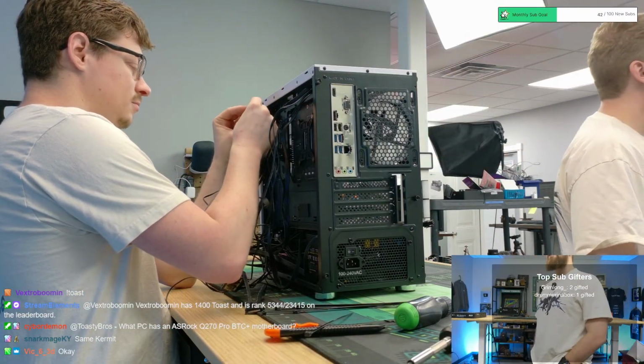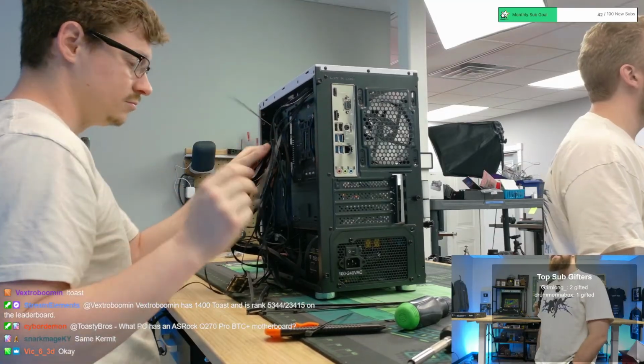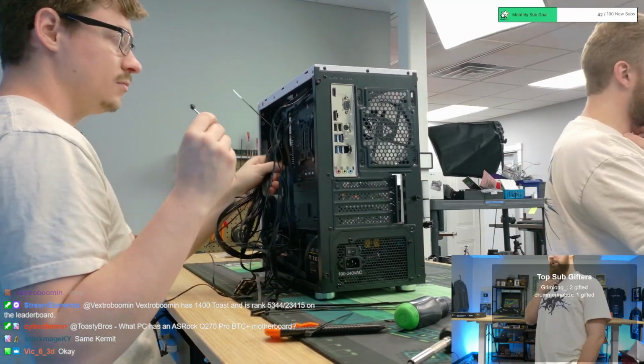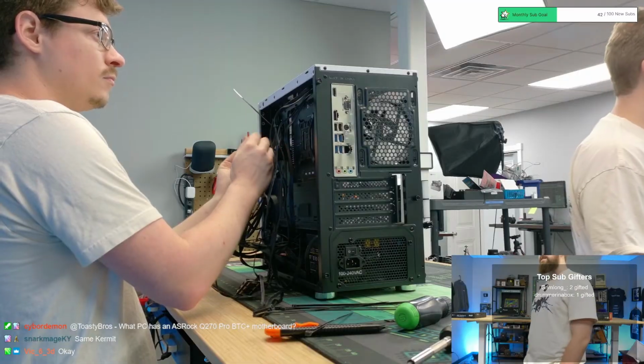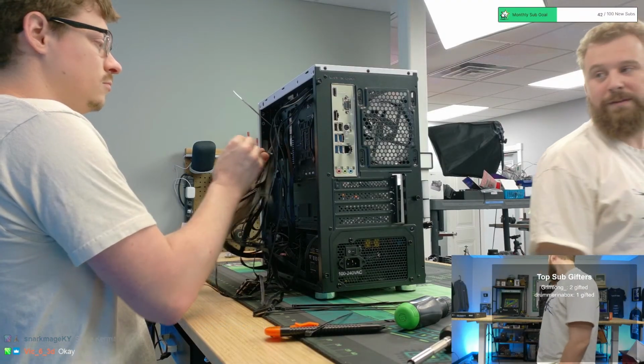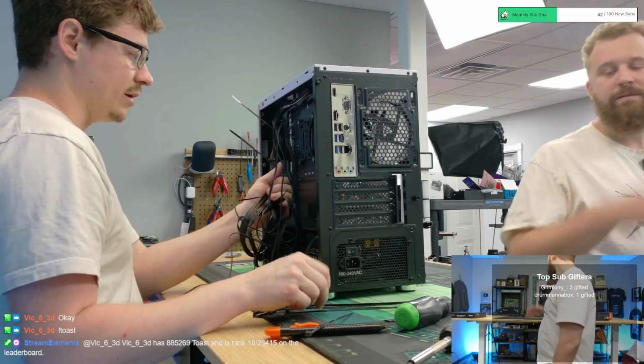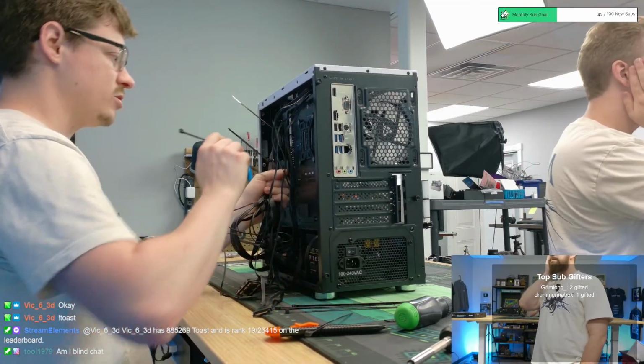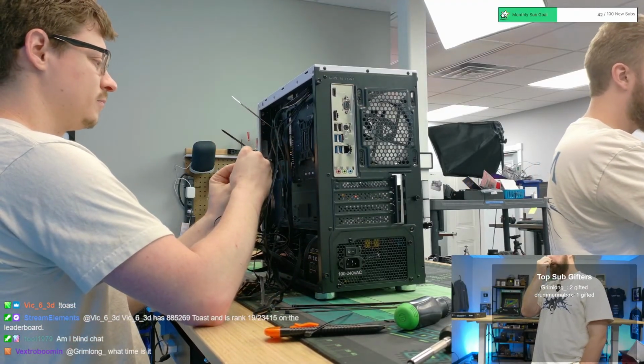What PC has an ASRock Q270 Pro BTC motherboard? Is there a PC on the network that has a BTC motherboard? Shouldn't be anything we have unless we have a PC in the back. My only guess would be someone's PC that we bought, or maybe a repair.